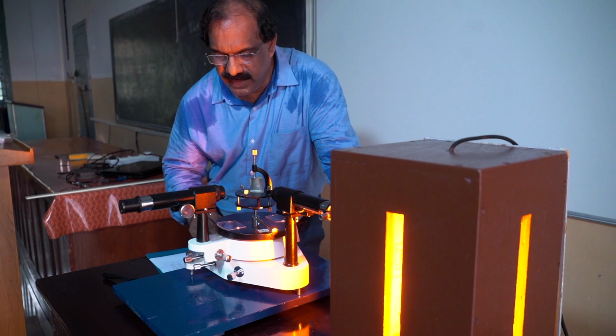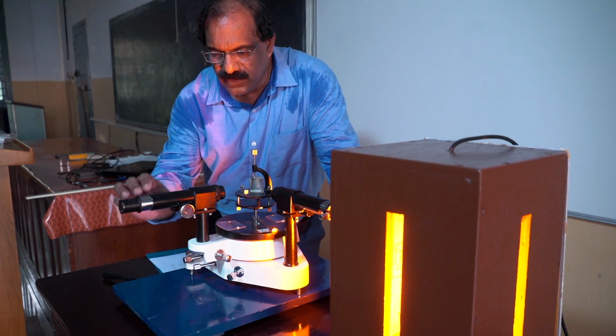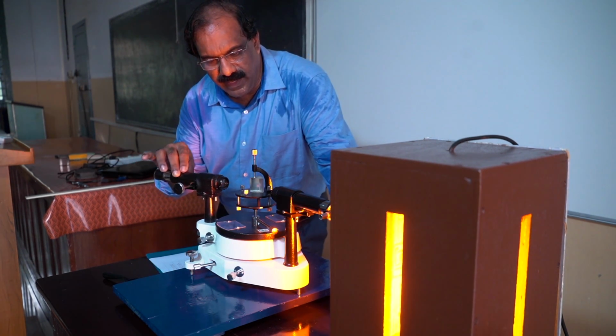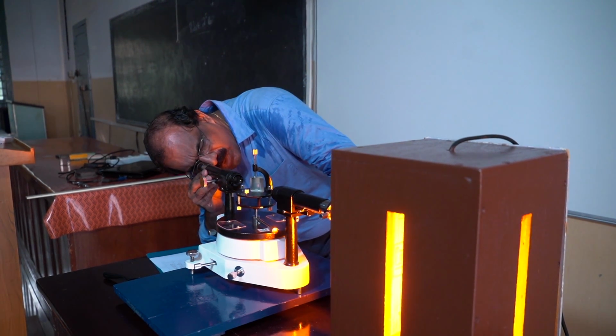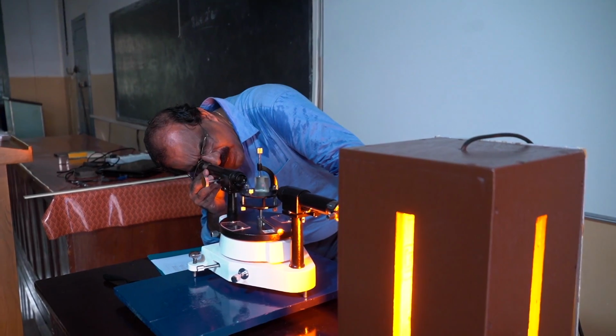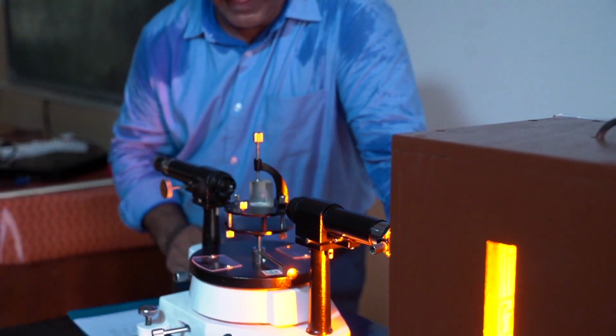Then we want to take the reading corresponding to the direct ray. For that, the telescope is brought in line with the direct ray. Looking through the prism itself, there is no need to remove the prism, you can obtain the direct ray. Now I am getting the direct ray.